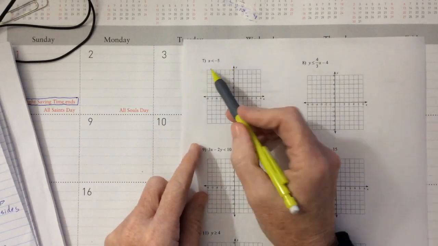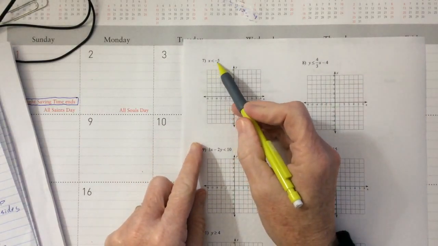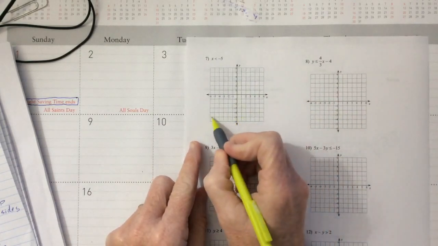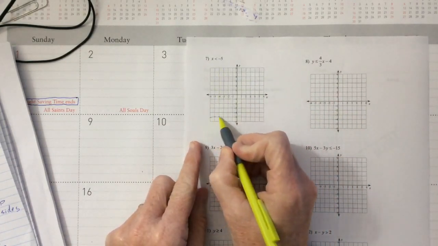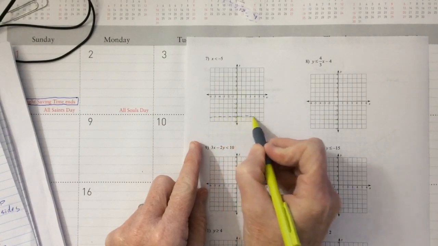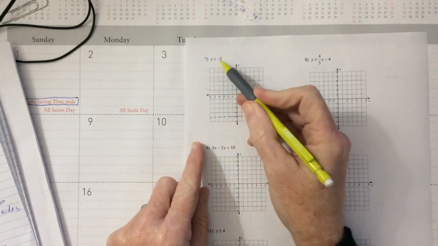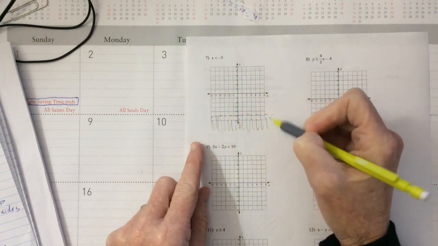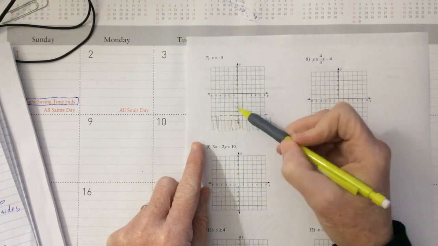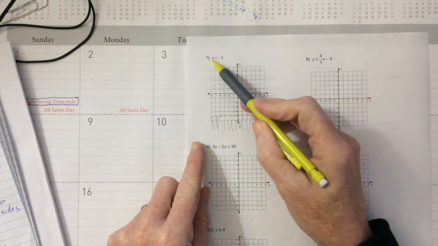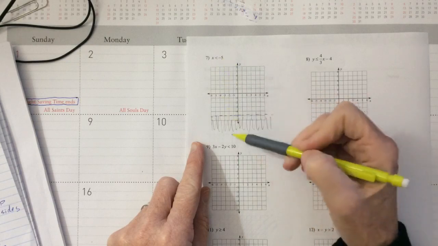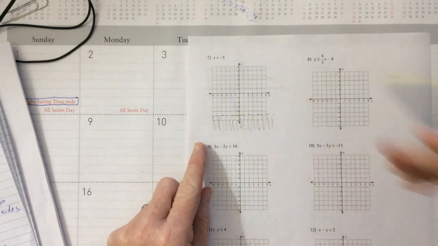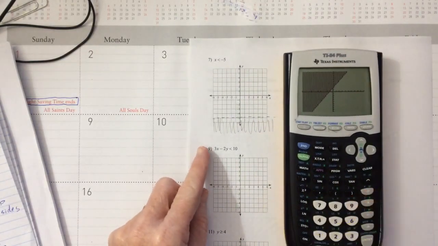Okay, the next one is x is less than negative 5. So here's negative 5. Boy, they love negative 5 on here. So it's just less than, so the line is going to be dashed or dotted. And it's going to be all the numbers below. The reason it's below is because we can't use negative 3, because negative 3 is not smaller than negative 5. Negative 6 is smaller than negative 5. That is why we're doing it this way.